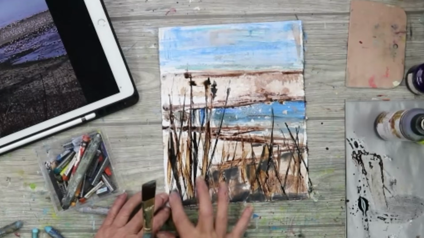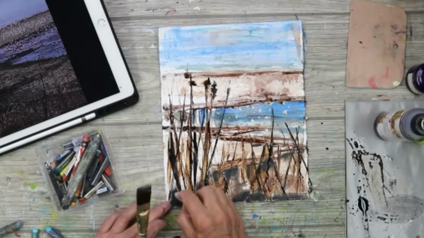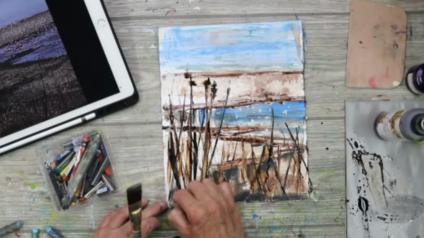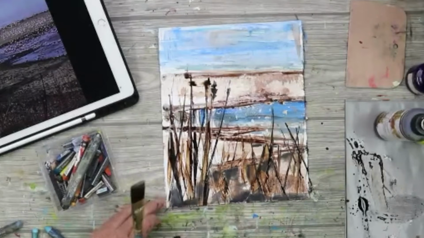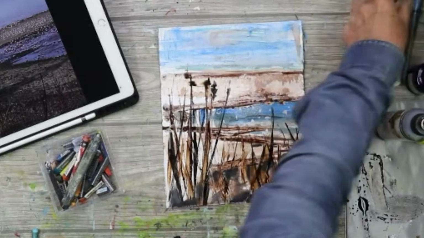That's a little bit darker than I like. Beauty of pastels, you just go over it. I'm not a pastel artist, but I do like them for just adding stuff to something quickly. They're fast to work like a crayon.